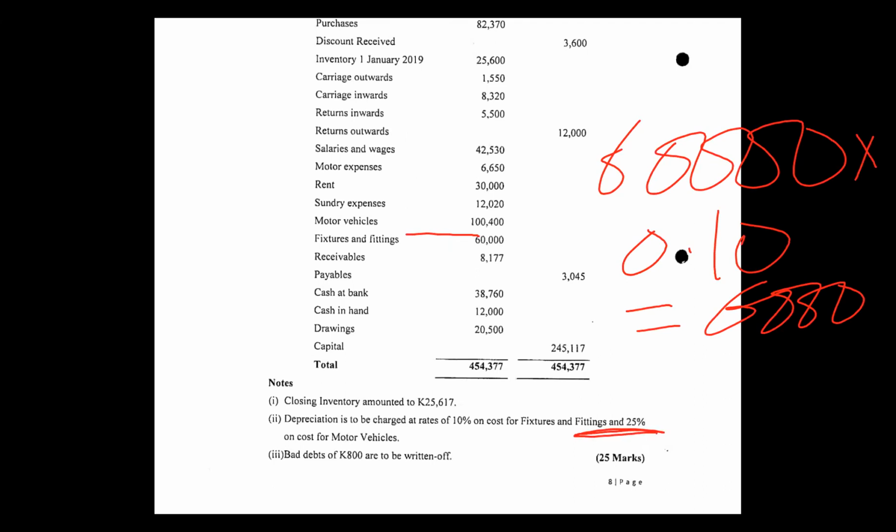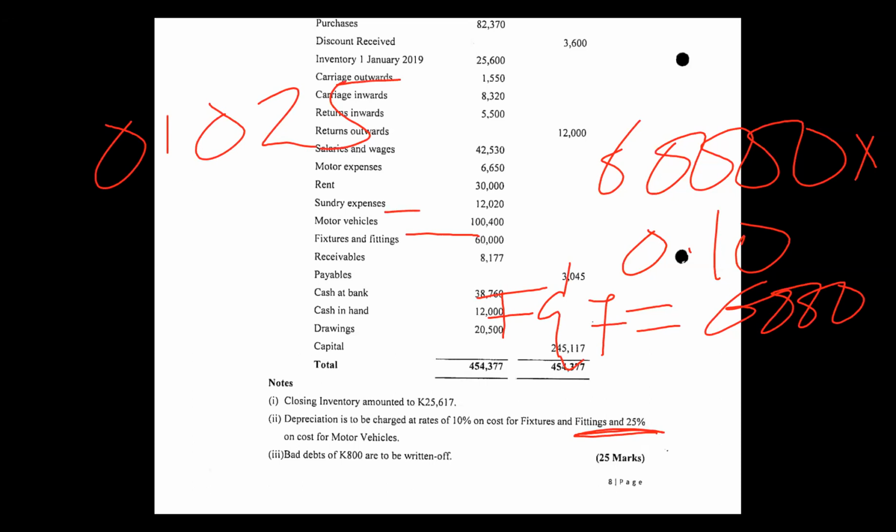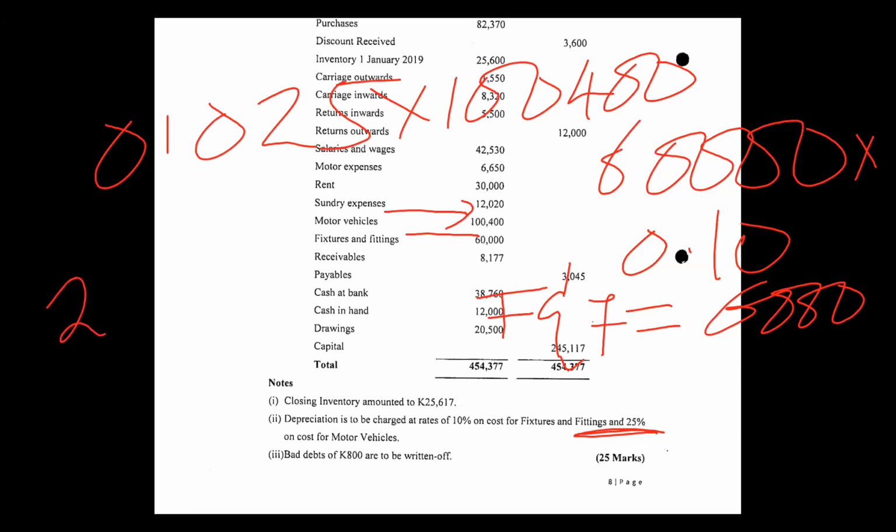motor vehicles as well, which is 25%. So just do 0.25. So this is the depreciation for fixtures and fittings. What about for motor vehicles? 25% of motor vehicles. Where are motor vehicles? Oh, they are here. 25% of 100,400. It's 25,100. Like this. So this is the depreciation on motor vehicles. Is that clear? Using a straight line method.